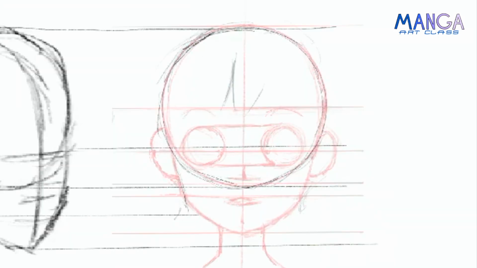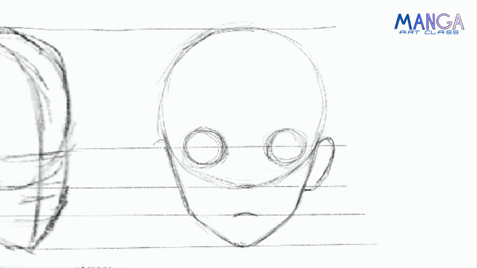So now that we've got the volume of the male form down, we're just going to go through and make the head here. Again, if you want to see how we made the head here, go over to our Manga Art Class Faces video, which will be a link in the description.